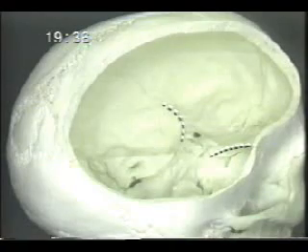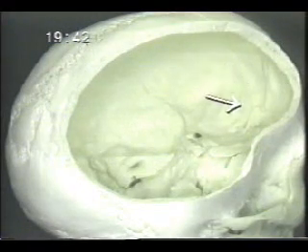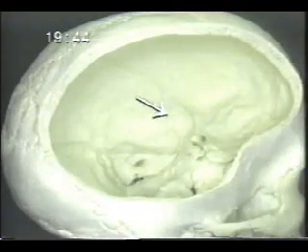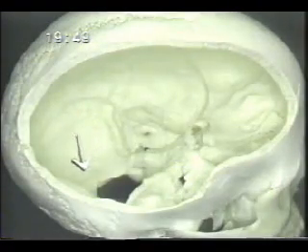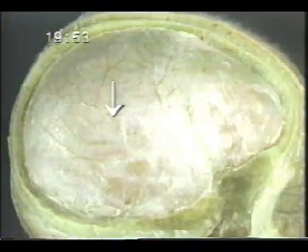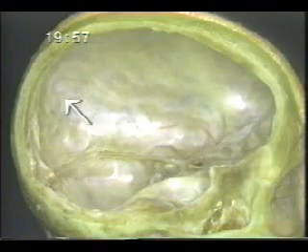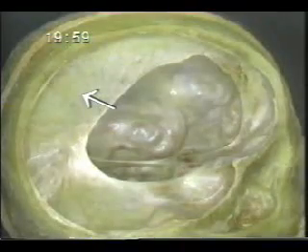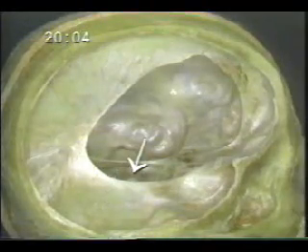Here are the sphenoid ridges and the petrous temporal bones, the anterior cranial fossa, middle cranial fossa, and posterior cranial fossa. Here's the dura on the outside and on the inside. Here are the falx, the tentorium, and the tentorial incisure.